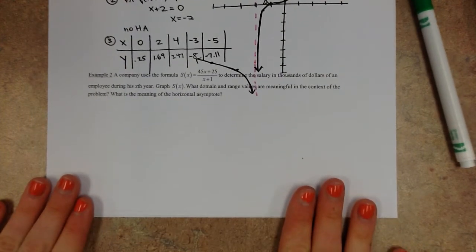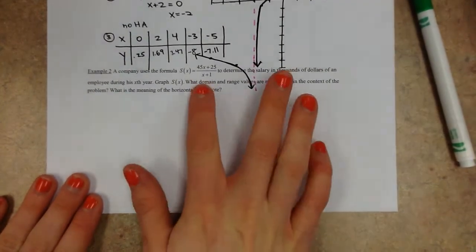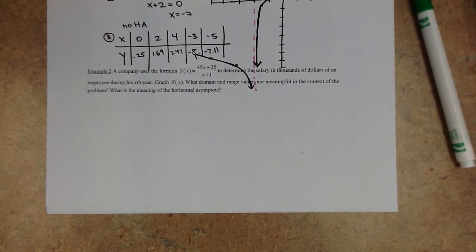Okay, last function here. Kind of a story problem. Company uses this formula right here to determine the salary in thousands of dollars of an employee during his Xth year. So if you wanted to know the first year, you'd plug in 1. If you wanted to know the 10th year, you'd plug in 10. What domain and range values are meaningful? So we'll talk about that, and we're going to set this graph up, all right?